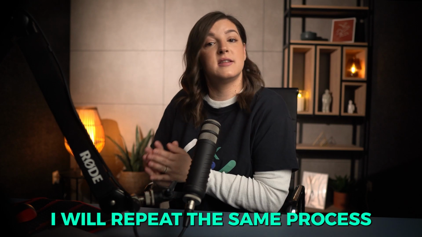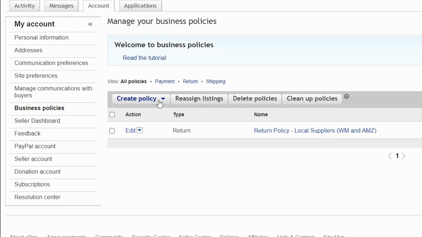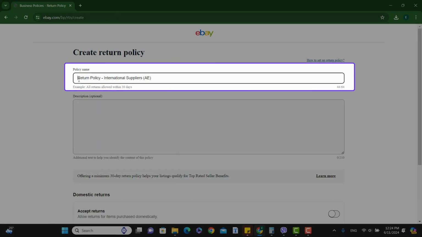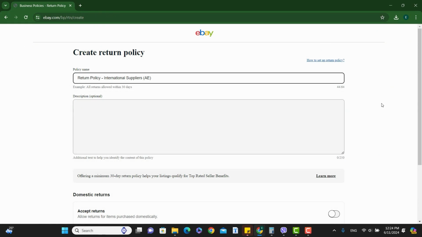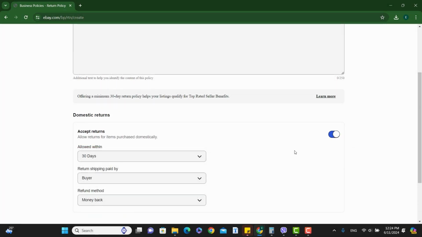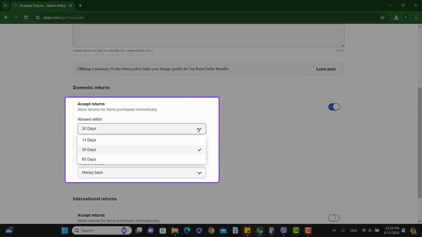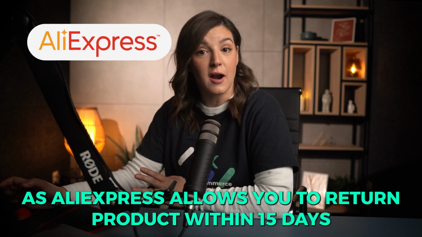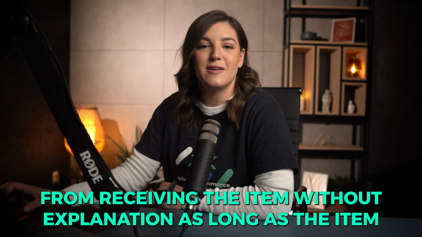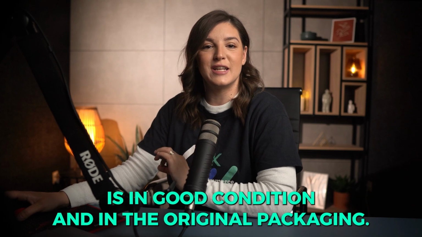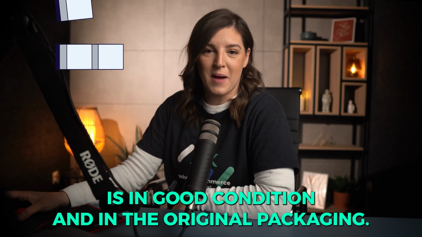I will repeat the same process by clicking Create Policy and selecting Return. In the policy name, I will write Return Policy International Suppliers. Now, in the domestic return section, we will click the radio button and add the following. So allowed within 14 days, as AliExpress allows you to return products within 15 days of receiving the item without explanation, as long as the item is in good condition and in the original packaging.